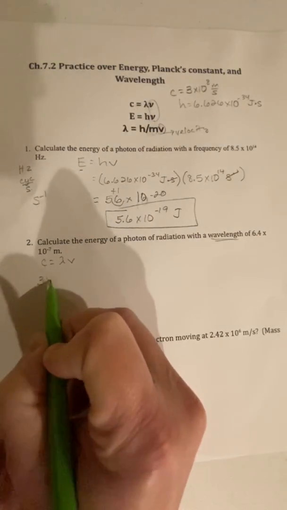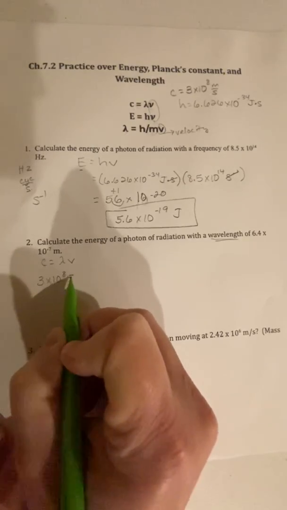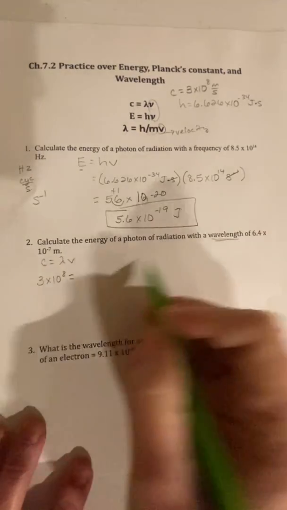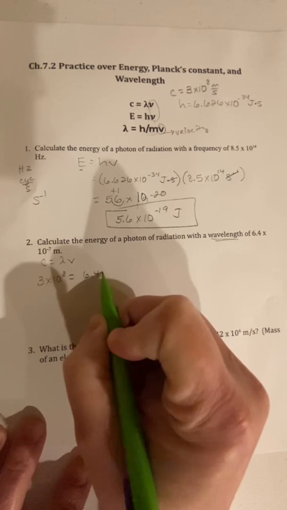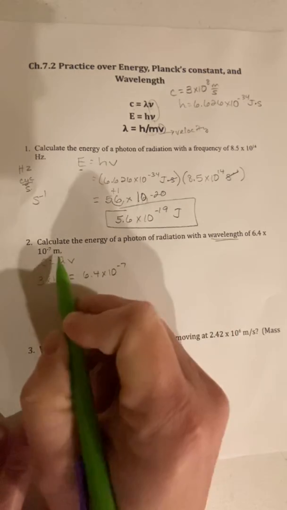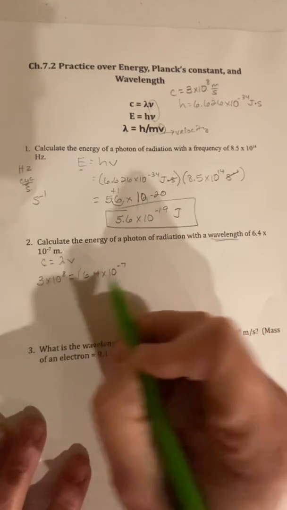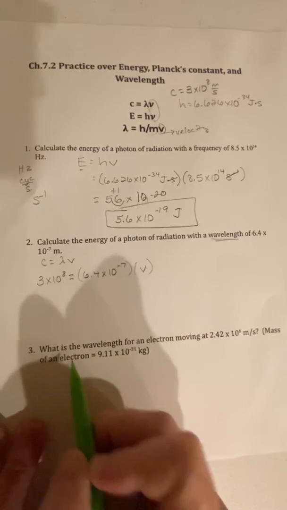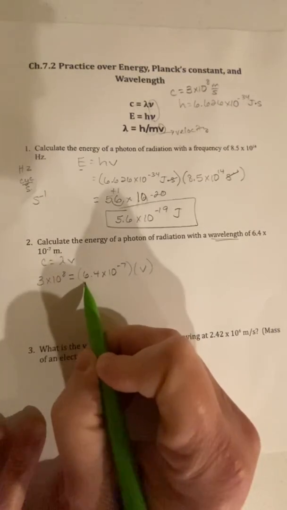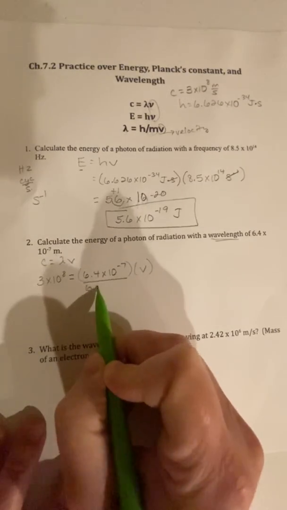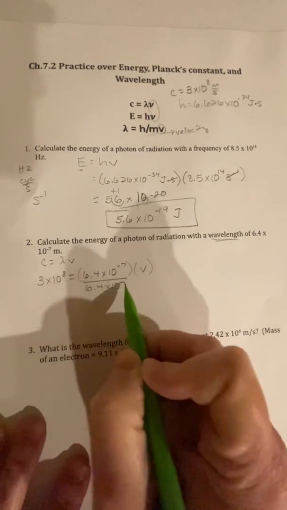So this is going to be 3 times 10 to the 8th is equal to our wavelength, which is 6.4 times 10 to the negative 7th. As long as it's meters, you're okay. If not, you are going to have to make that conversion to get to meters. And then times v, or nu. So again, we're going to divide here to get rid of it on this side. So we're going to divide over here.